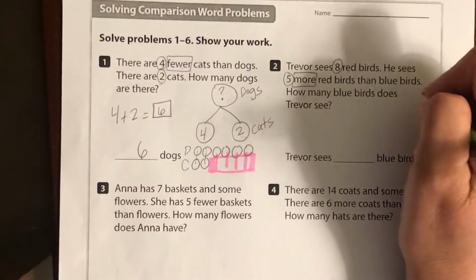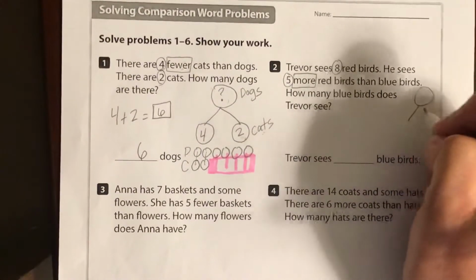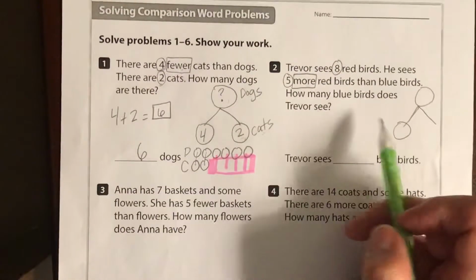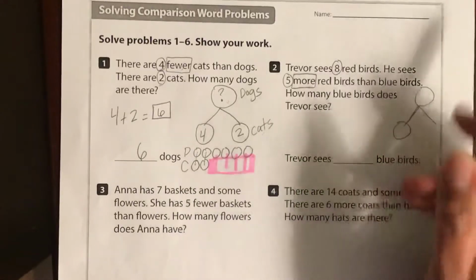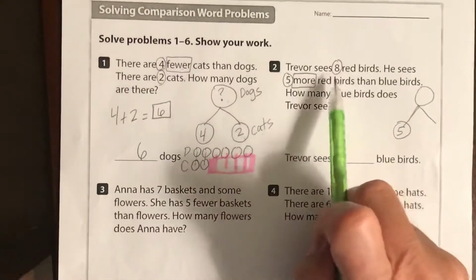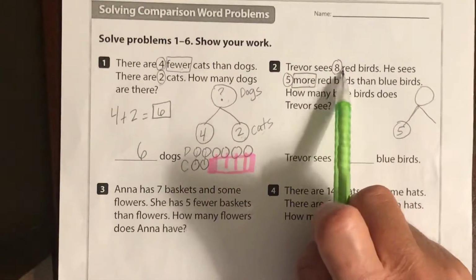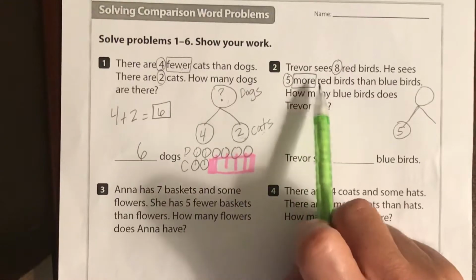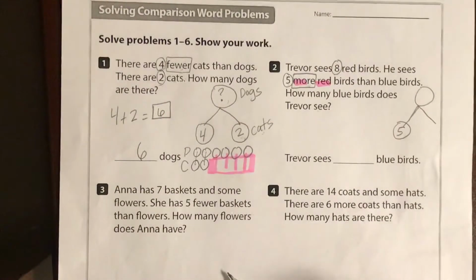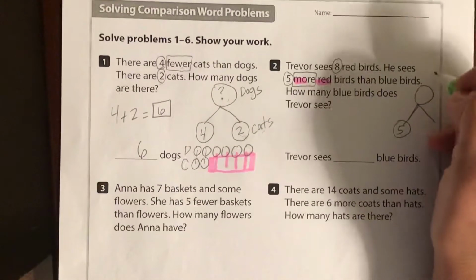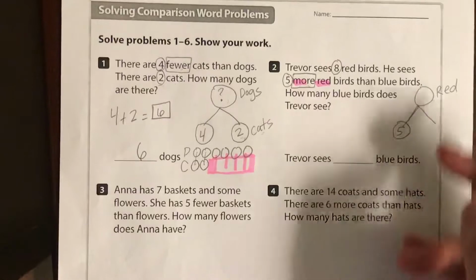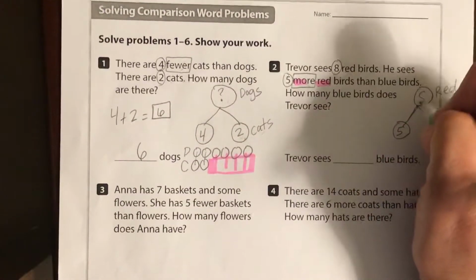Okay, so I make my number bond. I'll do it again with a top whole number. It can be done in any way you want. Okay, so I know I have 5 more, so I'm going to put that 5 here. Okay, and then I know I have 8 red birds. So if red birds are more, 5 more red, let me highlight those words, 5 more red. So if I have more red birds than blue birds, then the red must be my whole number. So I'm going to label that red. So that means I put 8 red birds at the top as my whole number.